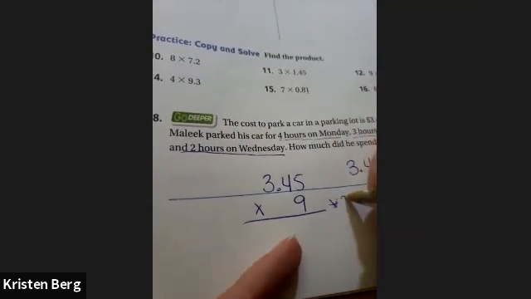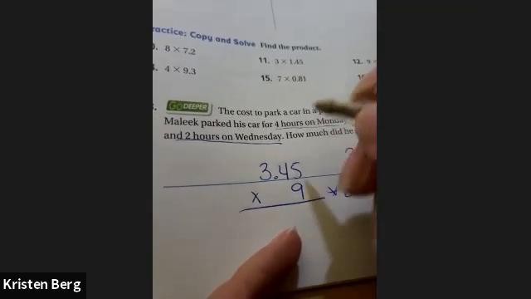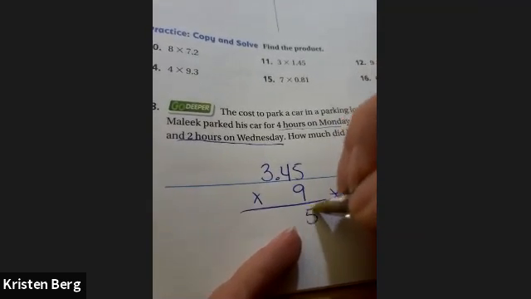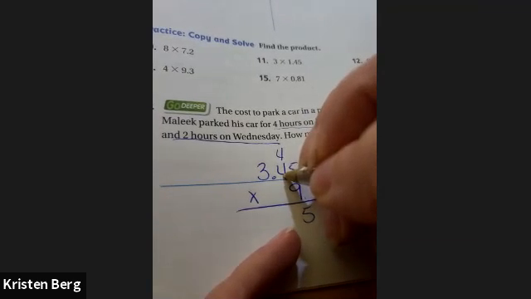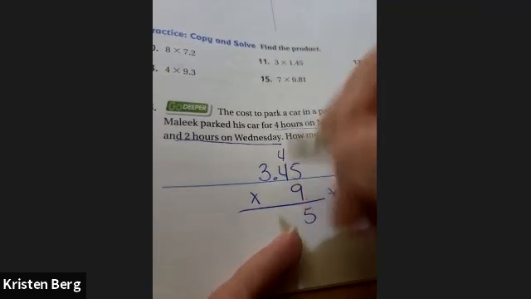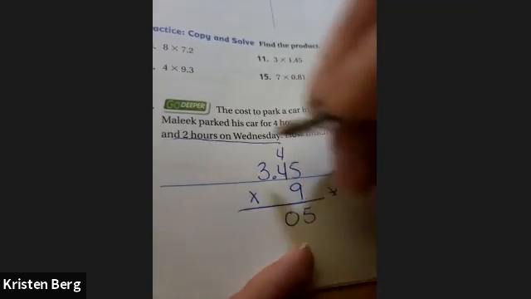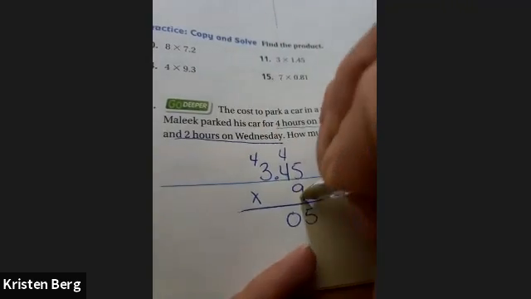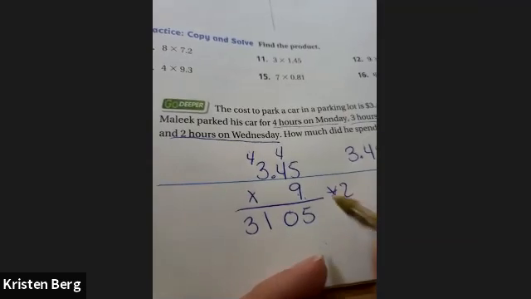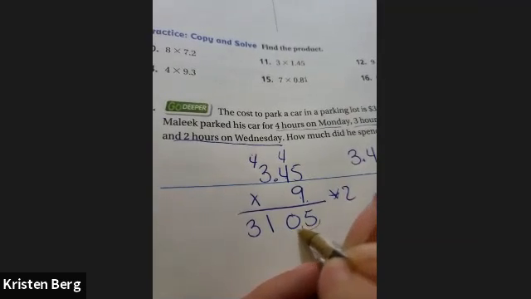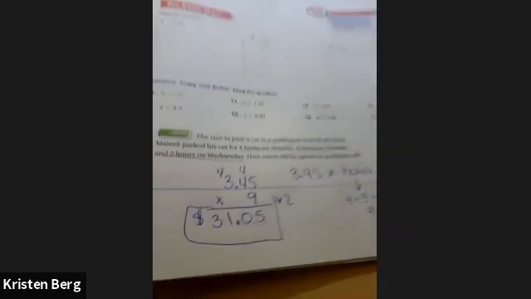So how many decimal places? It's 2. 9 times 5 is 45. Carry your 4. Then 9 times 4 would be 36. Plus 4 is 40. So a 0, carry your 4. Then 9 times 3 is 27. Plus 4 is 31. And then move it in how many places? It would be 2 places. So it would be $31.05 is what he would have paid.